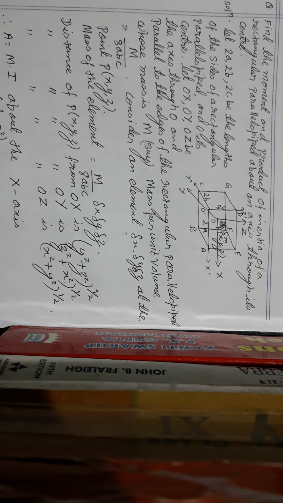Since the object is lying in 3 dimensions, we try to find the mass per unit volume. Like I have explained already, for a rectangle, since it lies in 2 dimensions, we find the mass per unit area, and in case of a rod we find the mass per unit length. In this case, since it is in 3 dimensions, we find the mass per unit volume, which is the total mass divided by the volume. The total mass is capital M, and the volume is 2a into 2b into 2c. So we get M by 8abc.